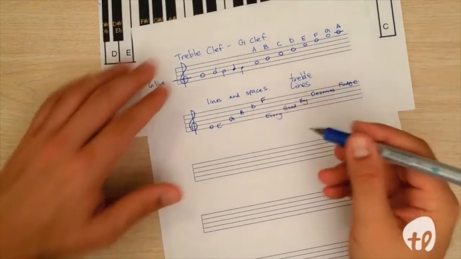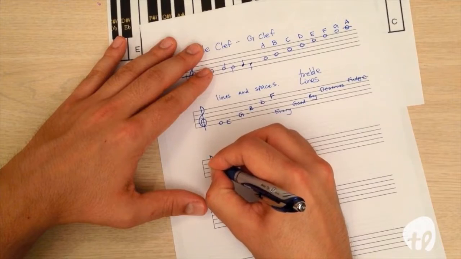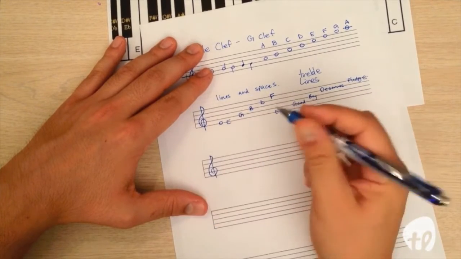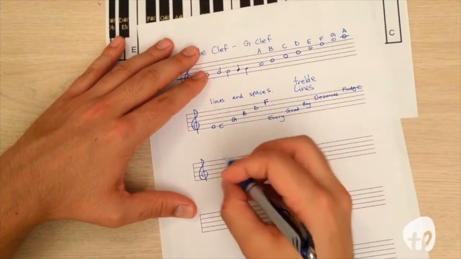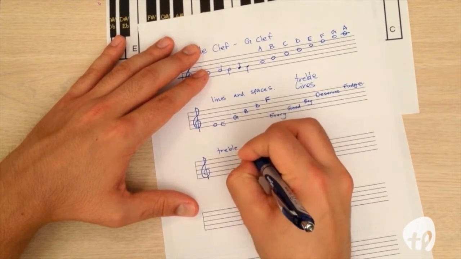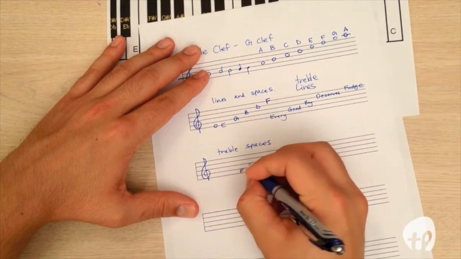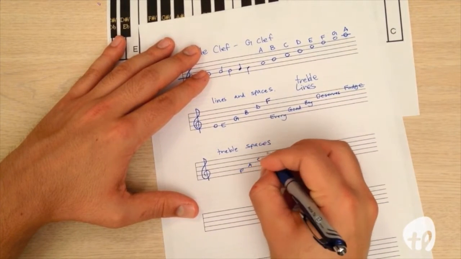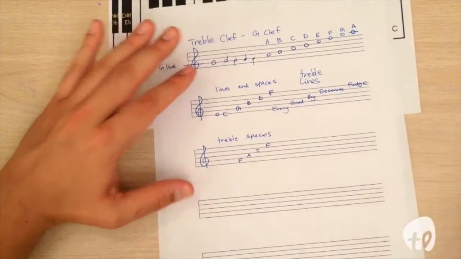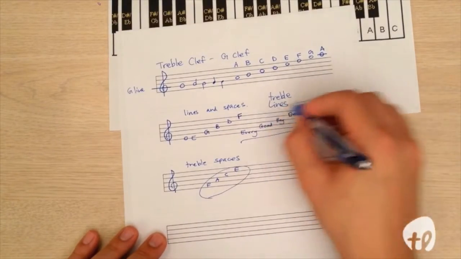Now, how do we remember the spaces? Again, I'll write another treble clef so we remember where G is. The spaces, if you look, they spell face. So, two very useful ways to remember the treble lines.